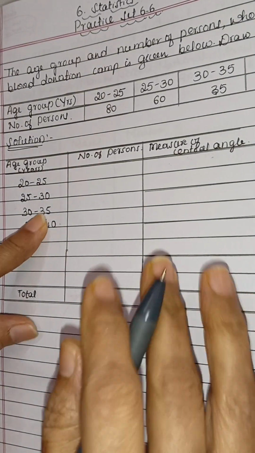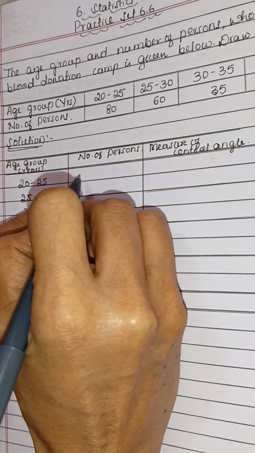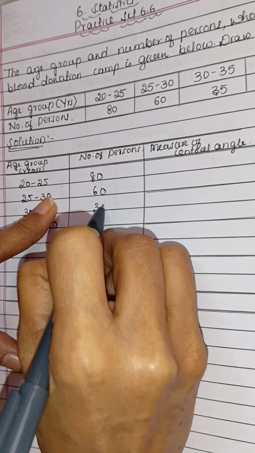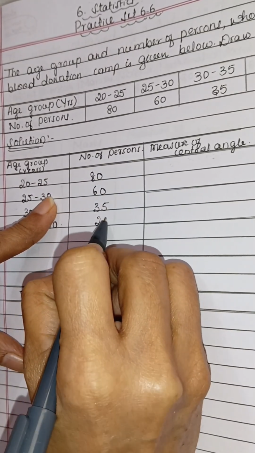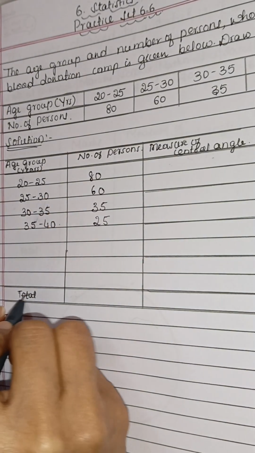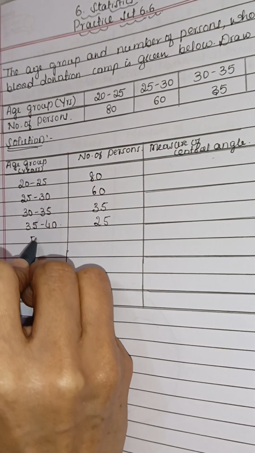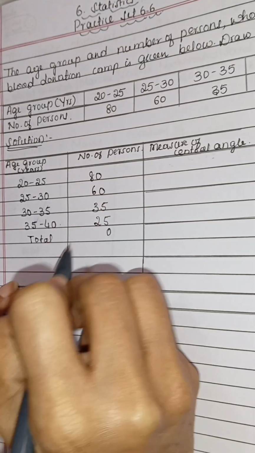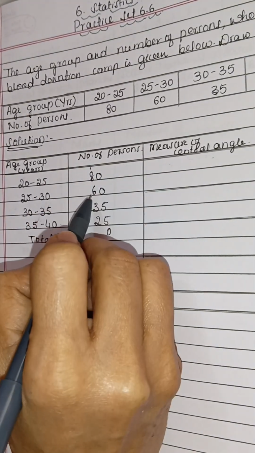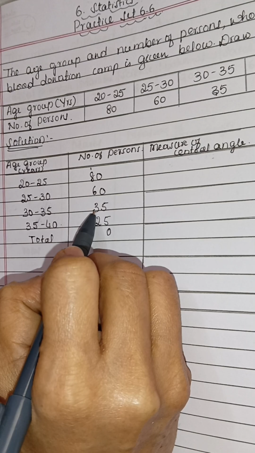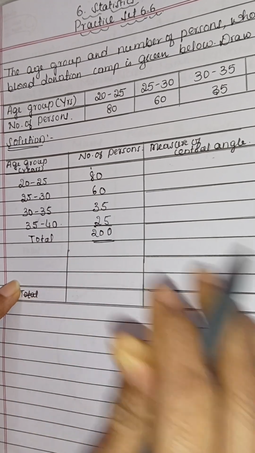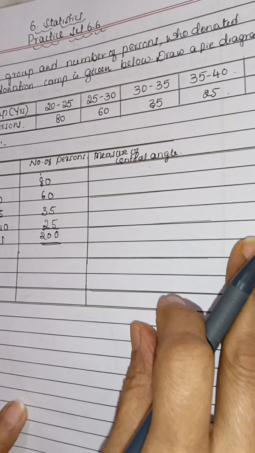The second column is number of persons, and the third one is measure of central angle. Number of persons: 80, 60, 35 and 25. The total is 5, 5, 10, 1 carry, 9, 15, 18, 20. This is 200. Now we have to find the central angle.